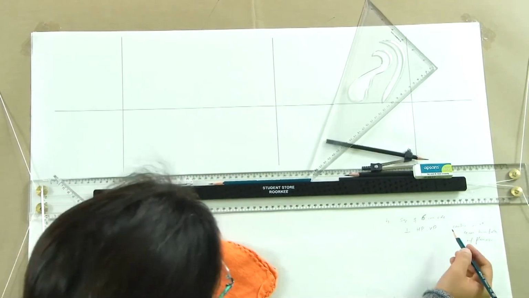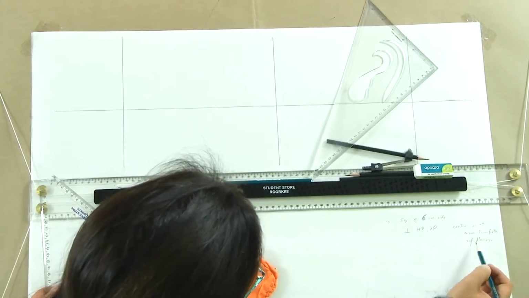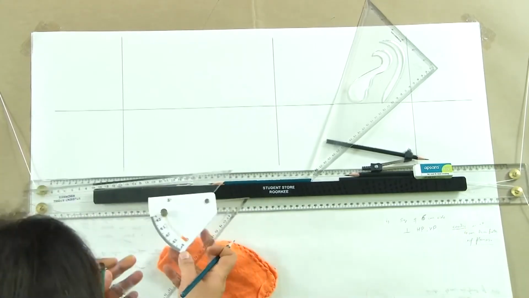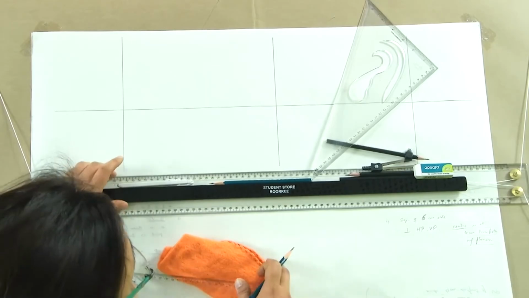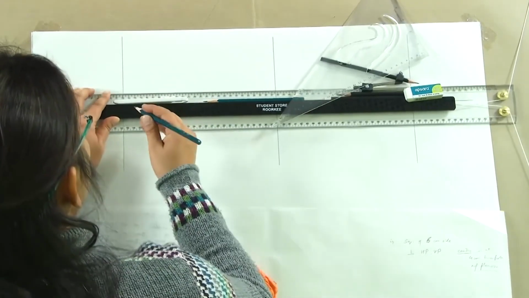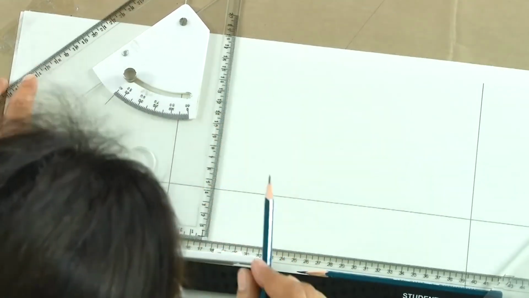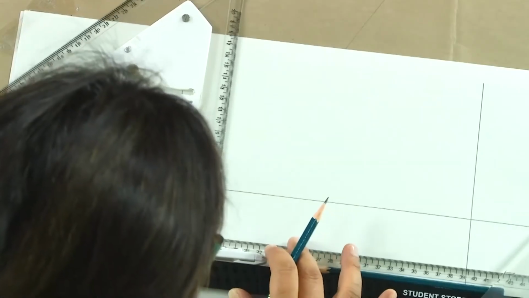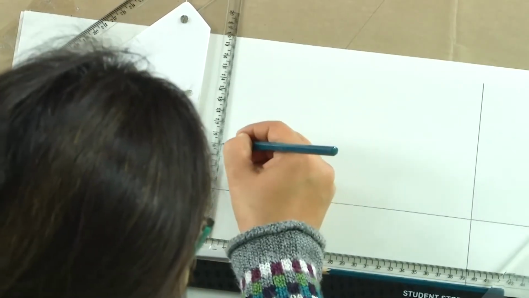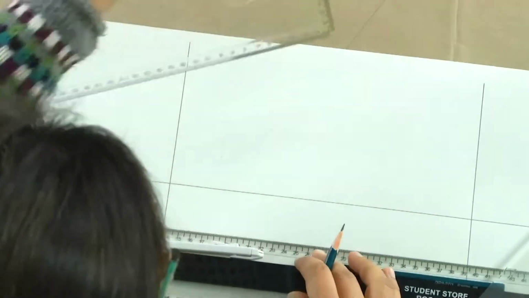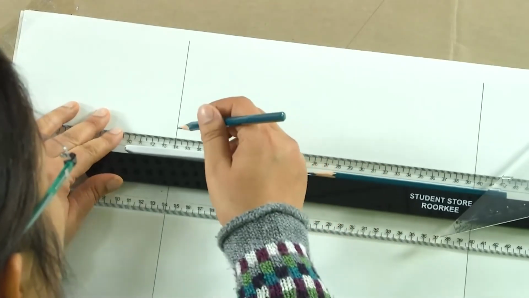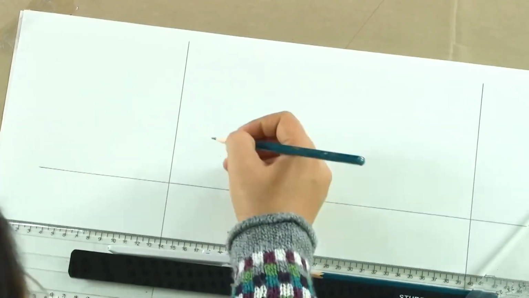First, we will mark the center, which is at 4 centimeter from both the reference planes. So, this is the center.